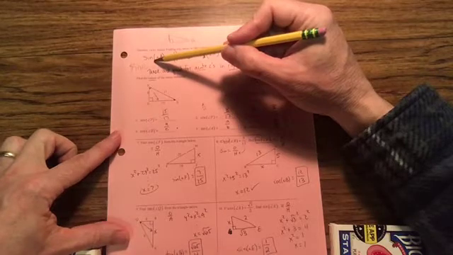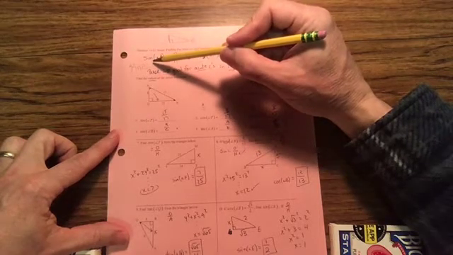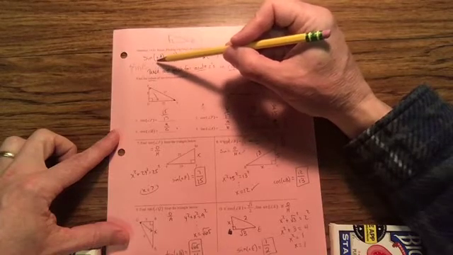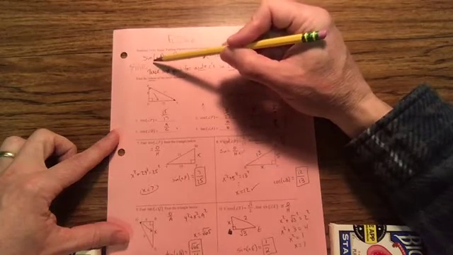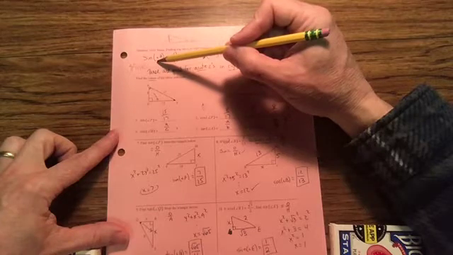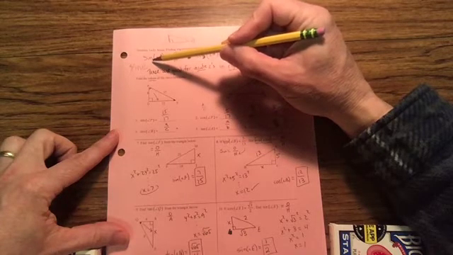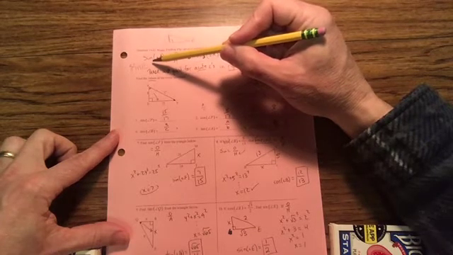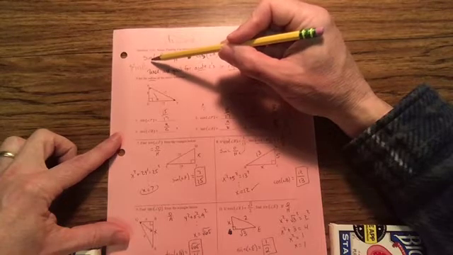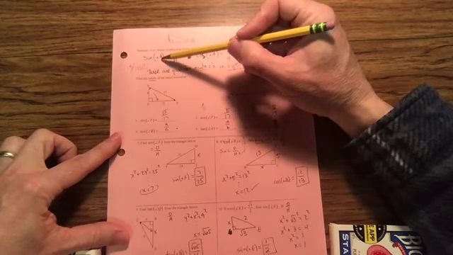Just you shouldn't say sin because it sounds like you don't know what you're talking about. Nobody who's learned trigonometry says sin. We all say sine, even though it looks like sin. So please get yourself in the habit of saying sine of A.